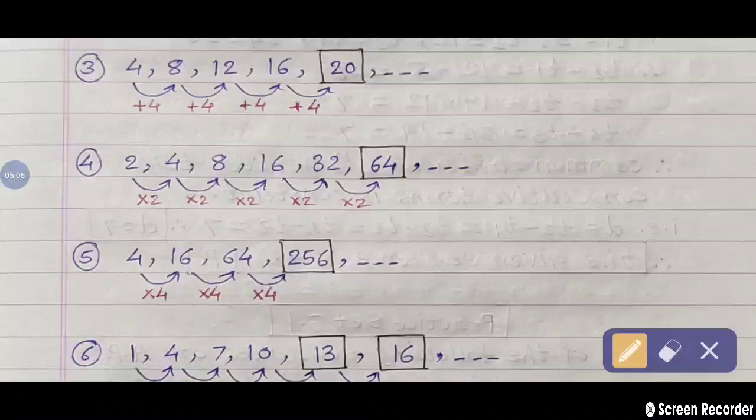Observe it carefully. Example number 3: 4, 8, 12, 16. Find out the relation between the consecutive numbers 4 and 8, 8 and 12. We are making the addition of 4. 4 plus 4. The first position number is 4. We are adding 4, so we obtain the second position number 8. 8 plus 4, then we get the third position number 12. 12 plus 4, then we obtain the next position number, that is 16, the fourth position number.